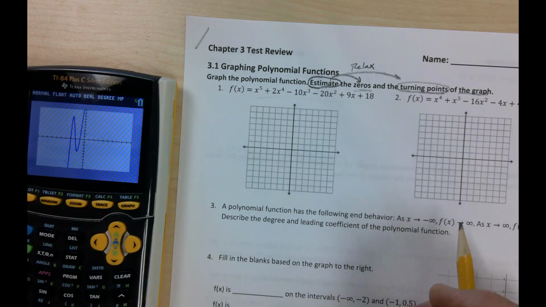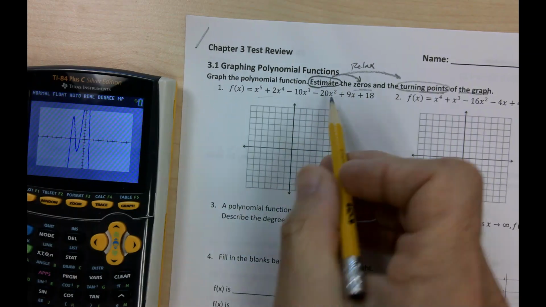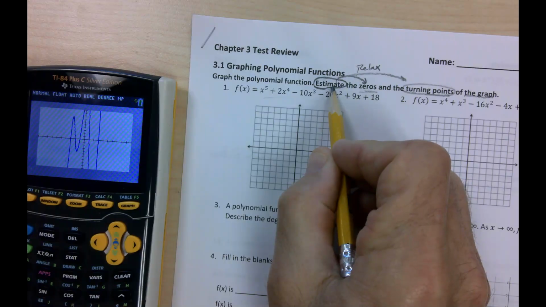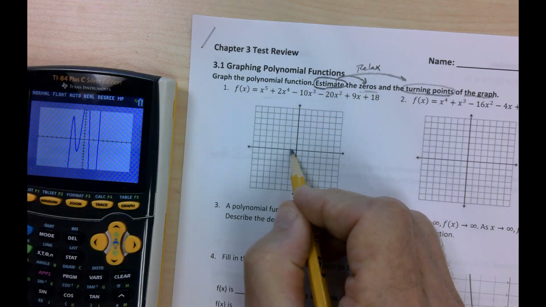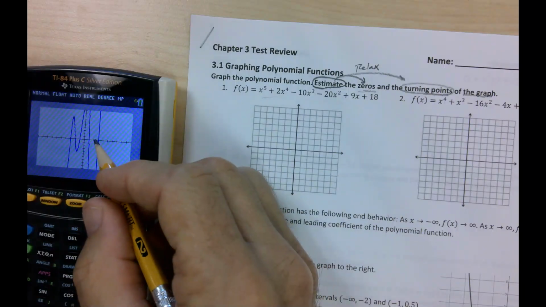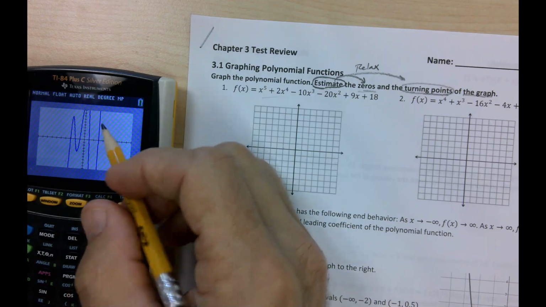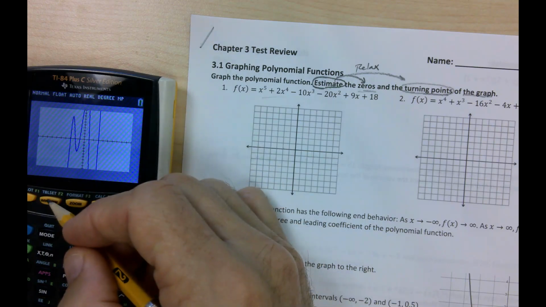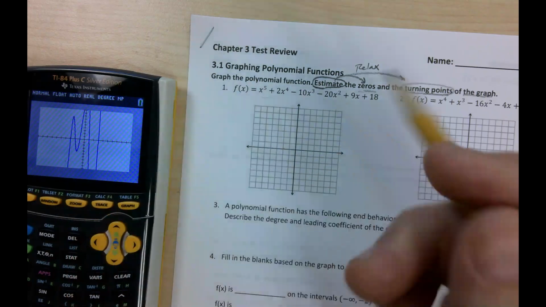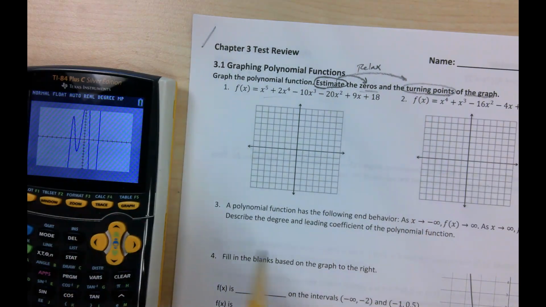All right, so as you can see, it's saying estimate. In other words, don't get too persnickety about it. I can see, basically it's like copy the graph, and you can see it goes way down low, low, low, and it goes up quite high. I could change my window, but generally speaking, they're just saying go ahead and try your best to estimate it, copy it. I'm going to pause this.